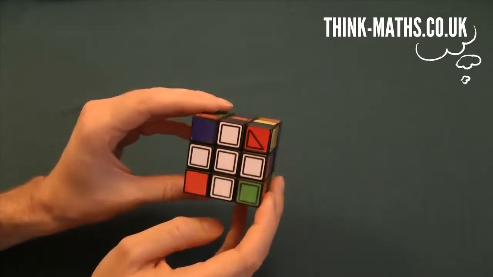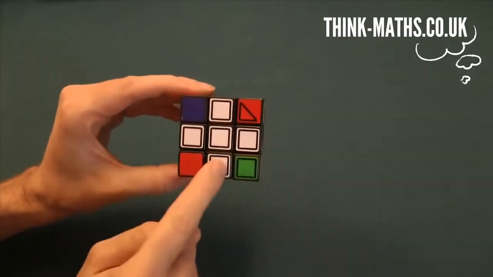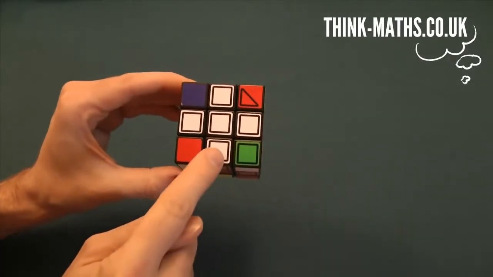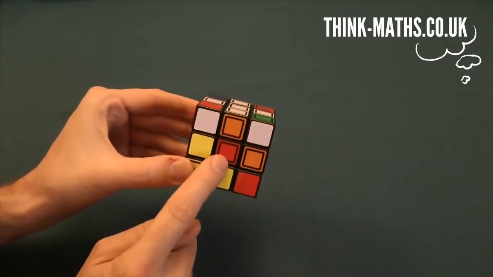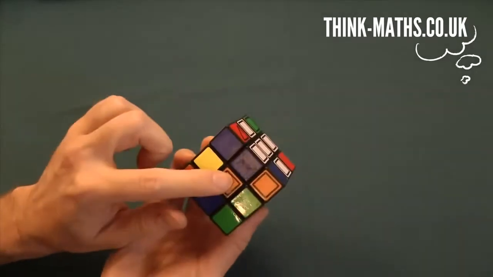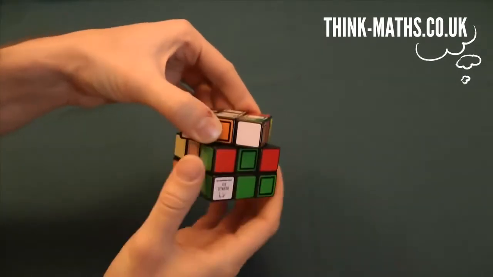Now, the next thing to notice is, even though you have successfully got a white cross there, if you look over here, this white one is on the same cube as this orange one. And the orange one is not on the orange face. The orange face is over here. So what we could do is get that and put it there.